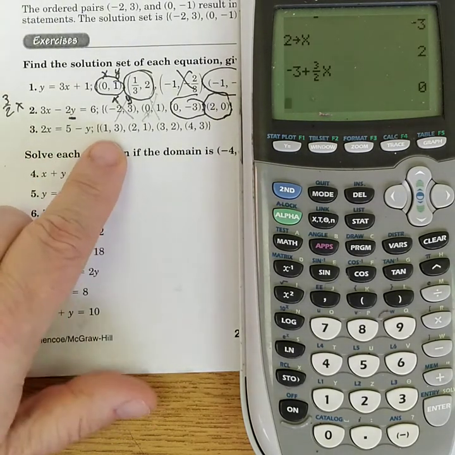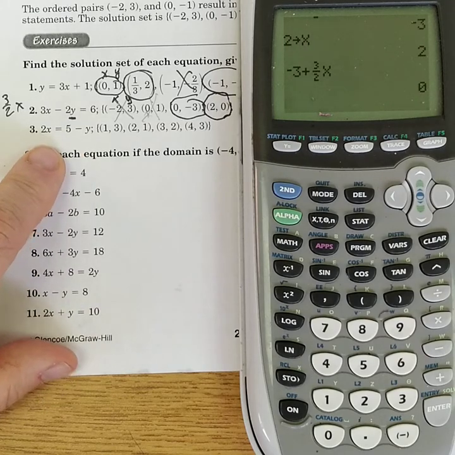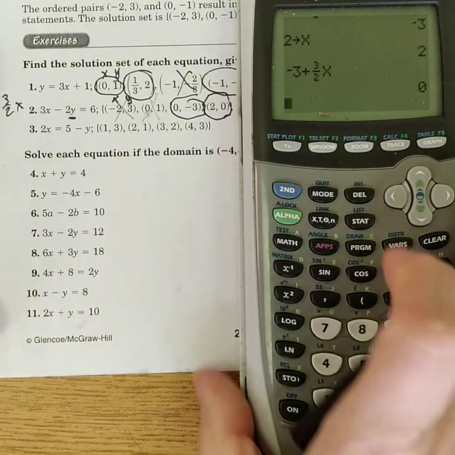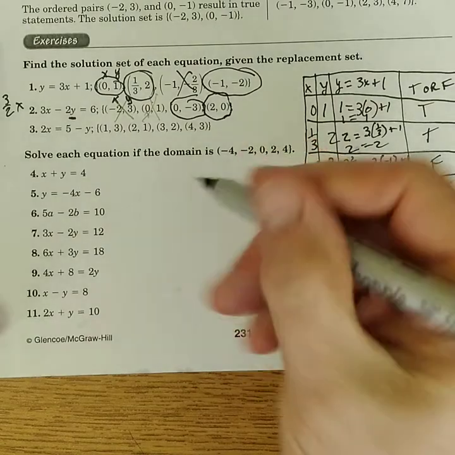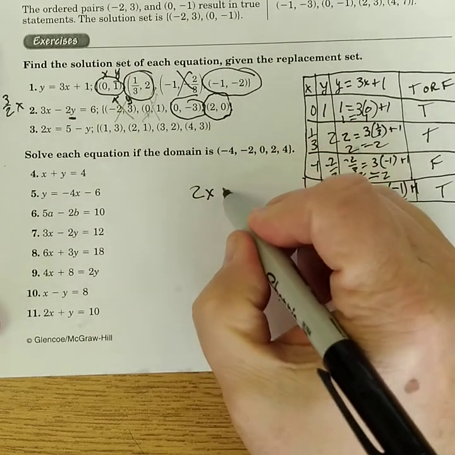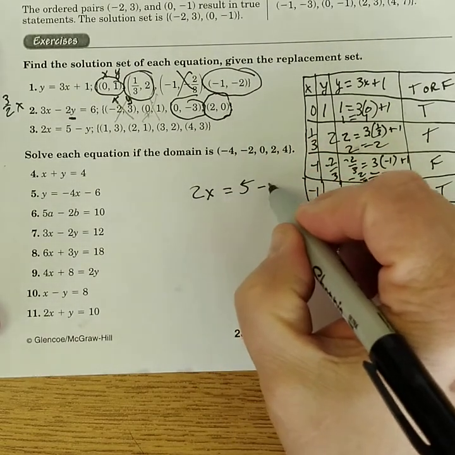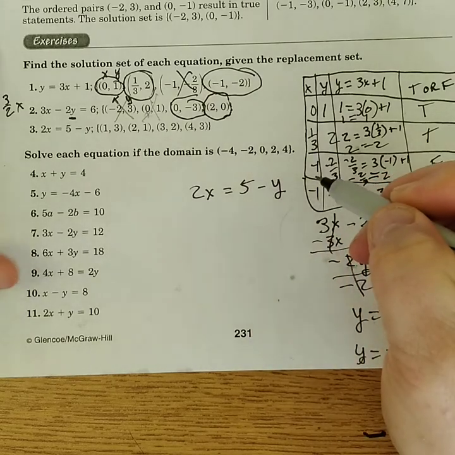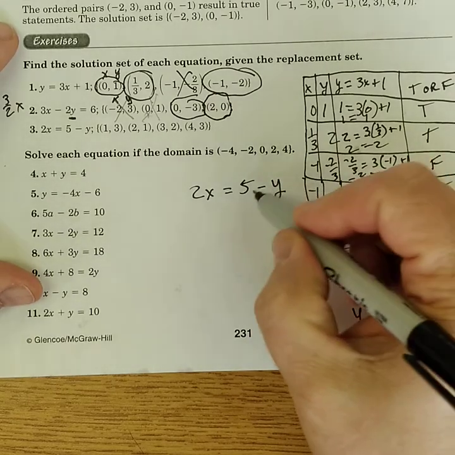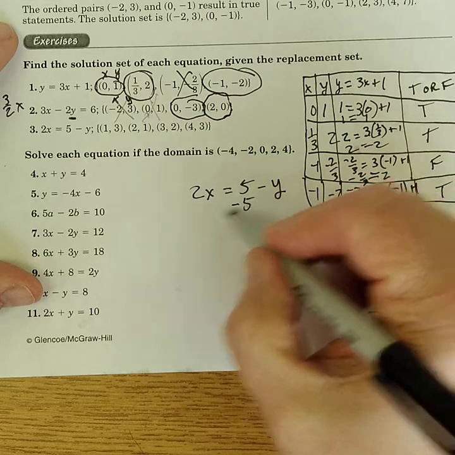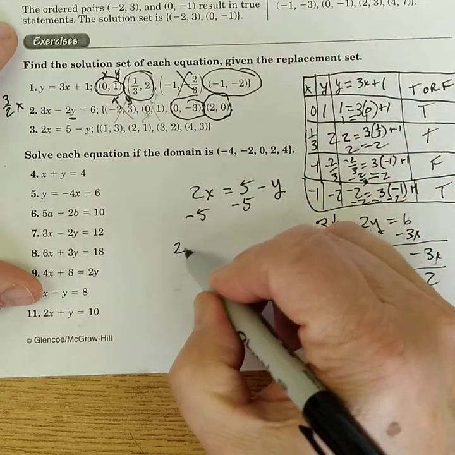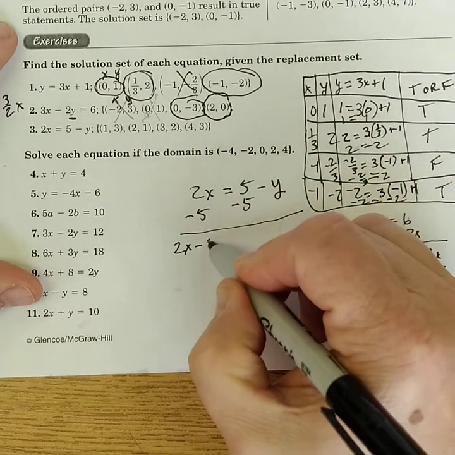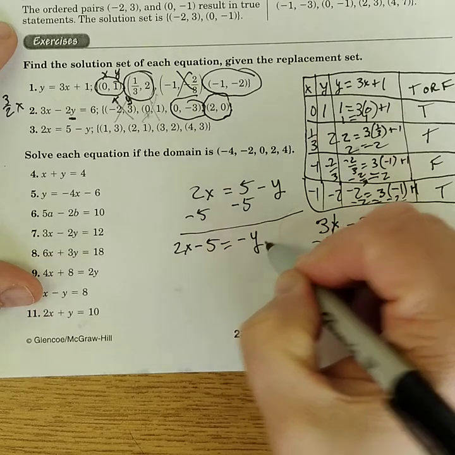Let's do the next one. We have to solve for y again. We have to subtract 5 from both sides, and we get 2x minus 5 equals -y.